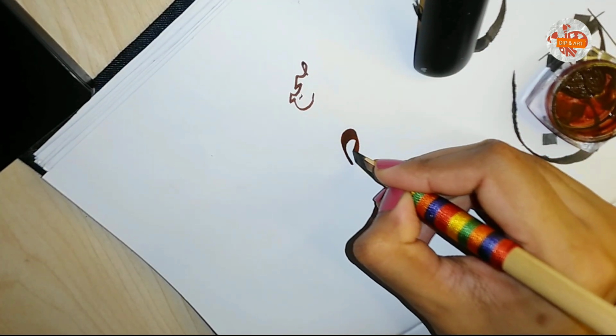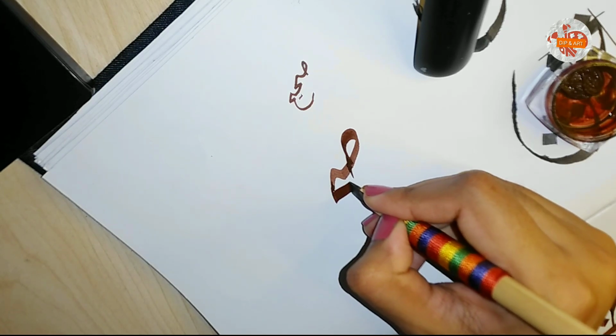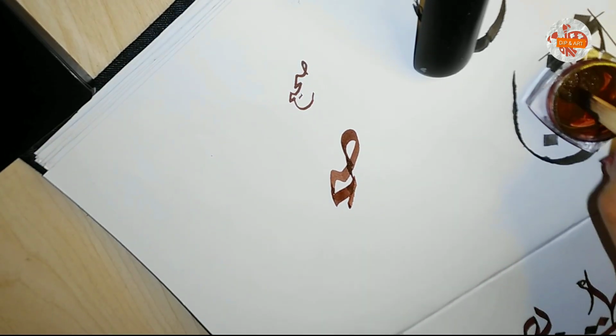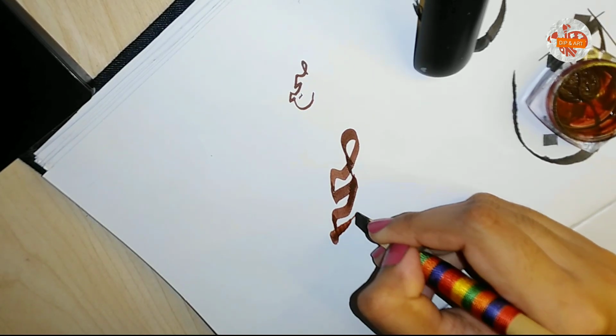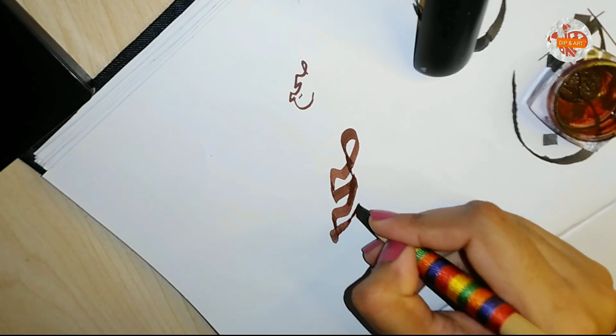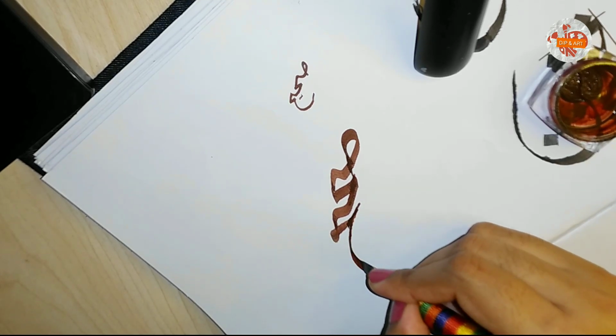Let me try writing it with a difficult word, which is Sahih. Ra, Swad, ha, and this move is for ha, and then ya, and then again ha. I'm using the infinitive one at the end because it looks prettier.